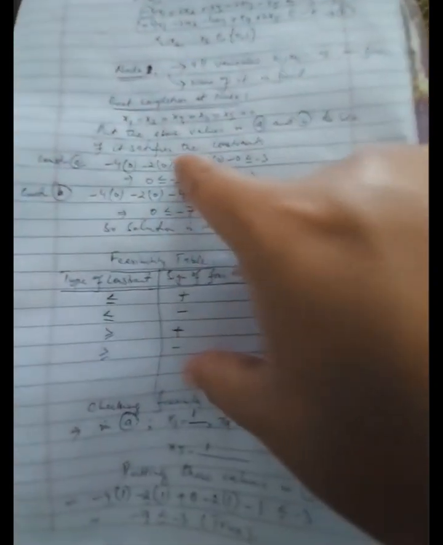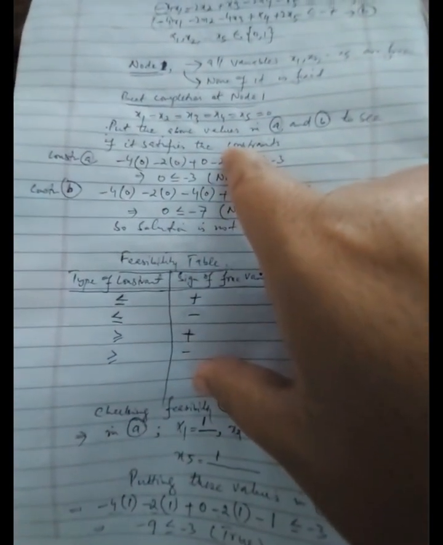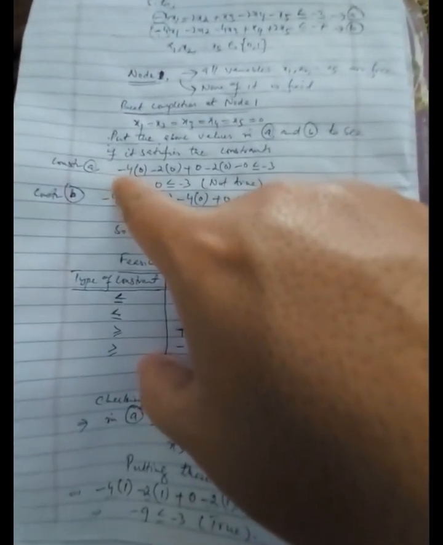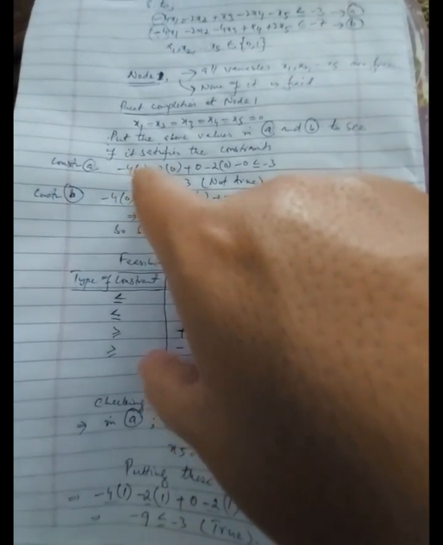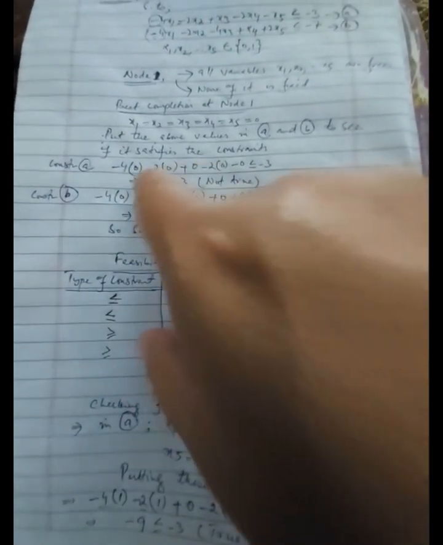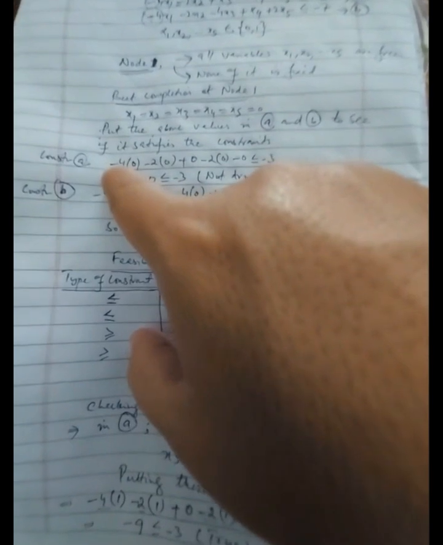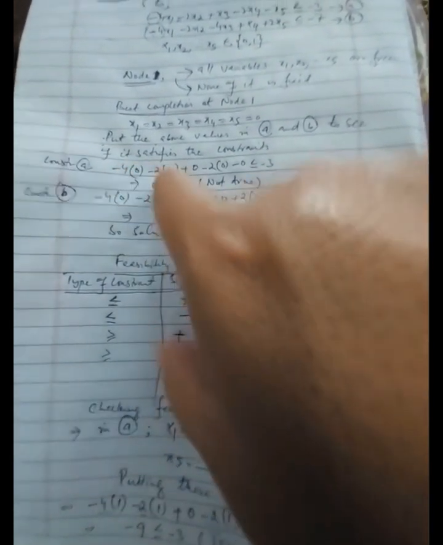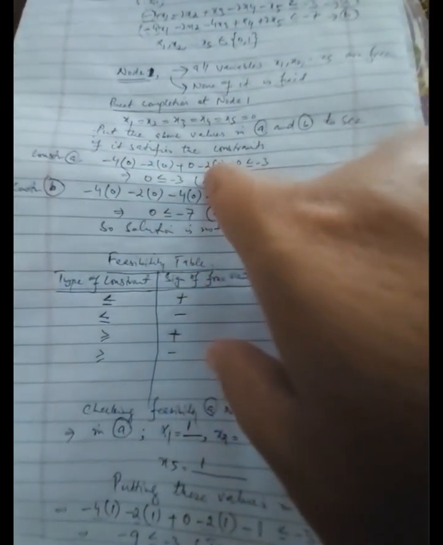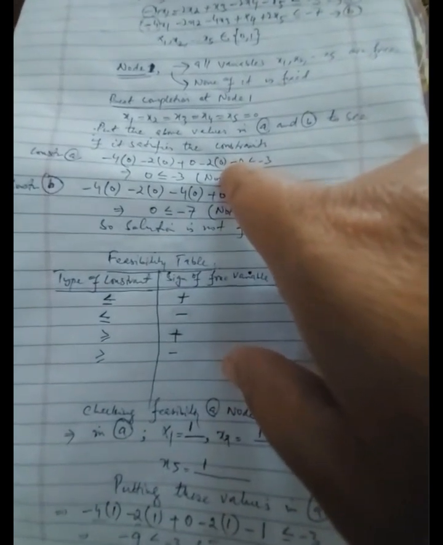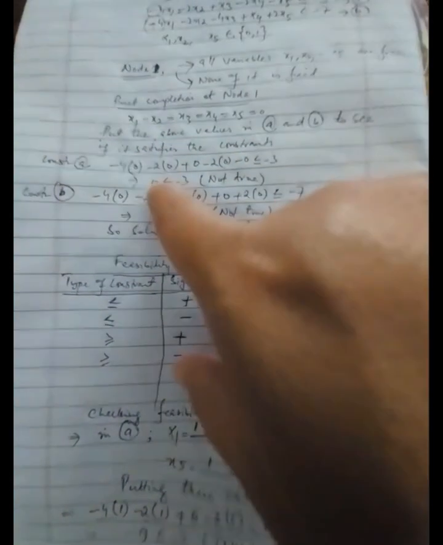For the first one, we put x1, x2, x3, x4, and x5 equal to 0. In constraint A, we get minus 4 into 0, minus 2 into 0, plus 0, minus 2 into 0, minus 0, less than or equal to minus 3.